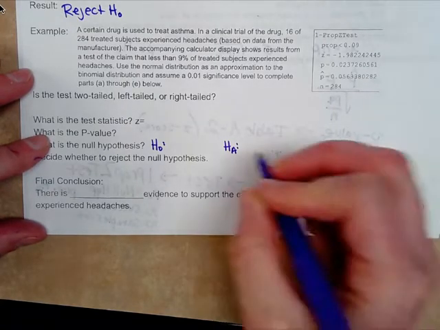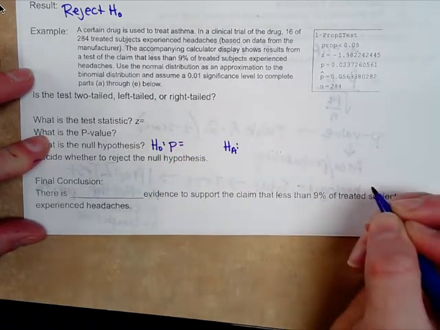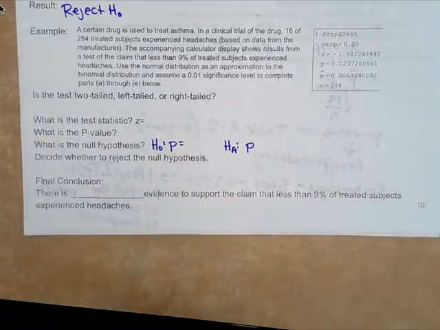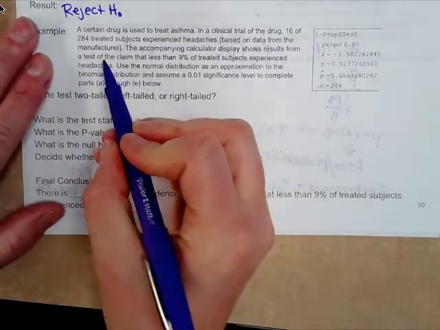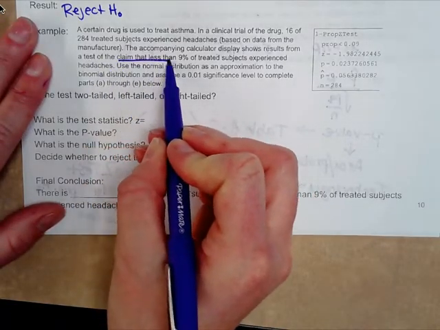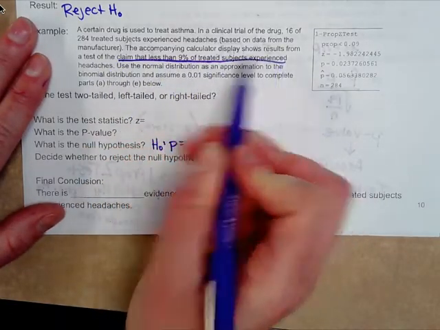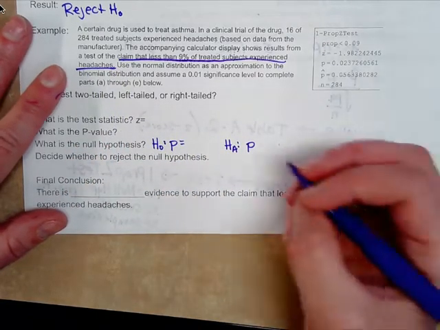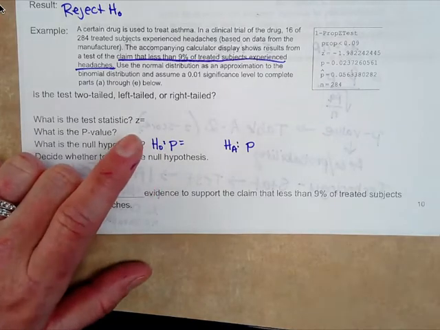Our null says equal, so P equals something. And our alternative says P is either less than, greater than, or not equal to. The claim is that less than 9% experience headaches. So P would be the 9%, so 0.09.